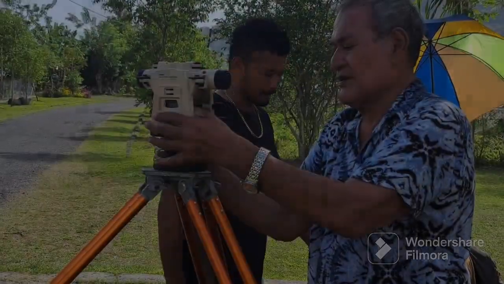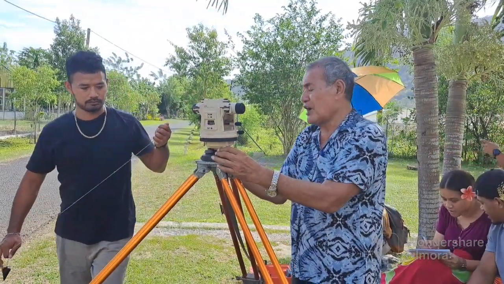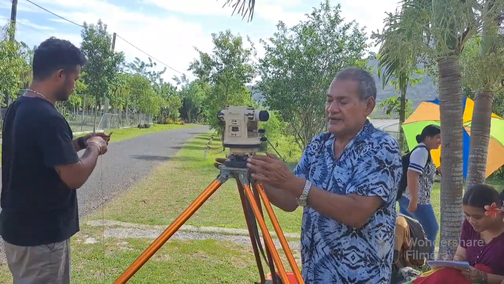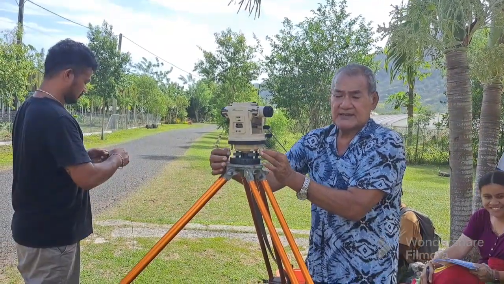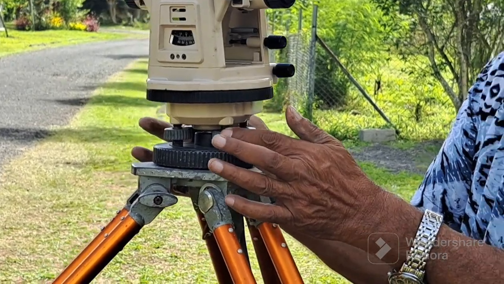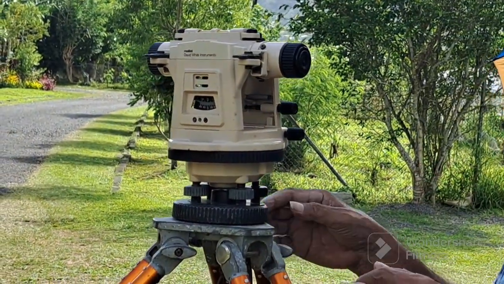So this one has 4 knobs. One on either side, so there are 2 opposite knobs. These 2 opposite and these 2 opposite. So you work on those opposites.